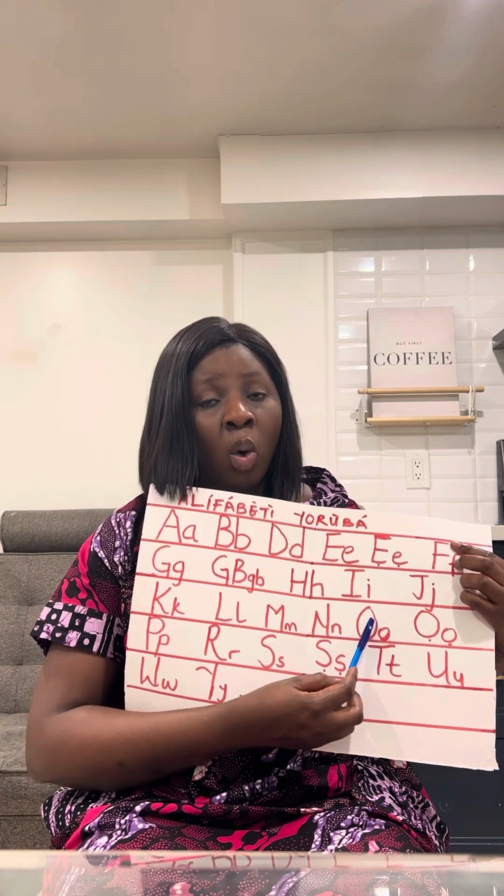We also have two different O in Yoruba language. One O has no dot, while the other has a dot. They are pronounced differently. This letter P in Yoruba language is pronounced as Pi.